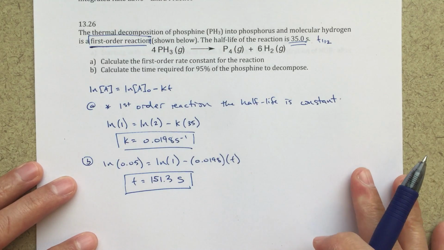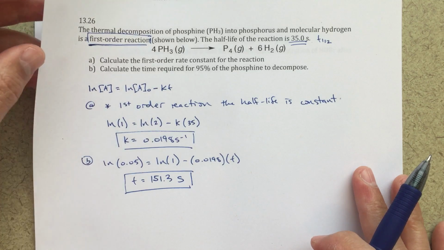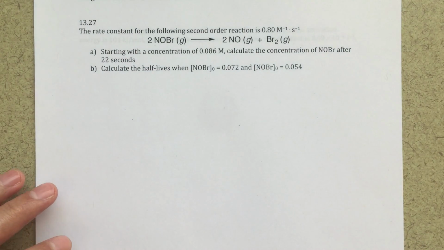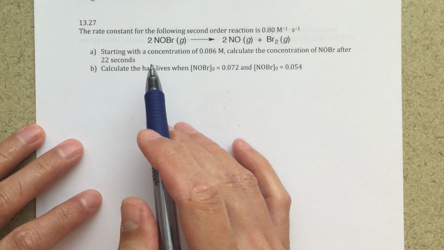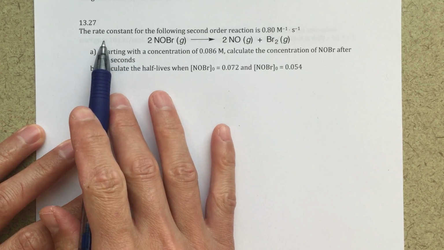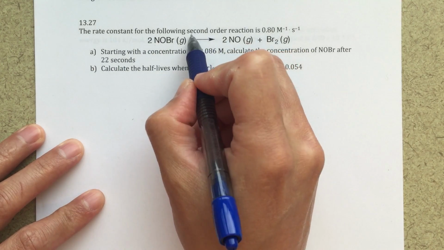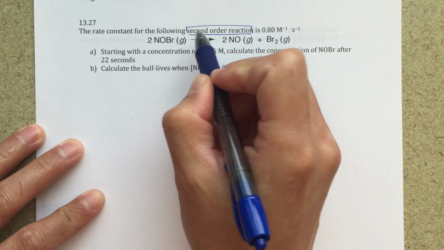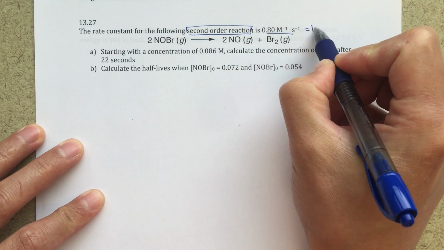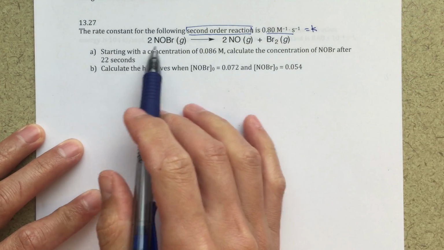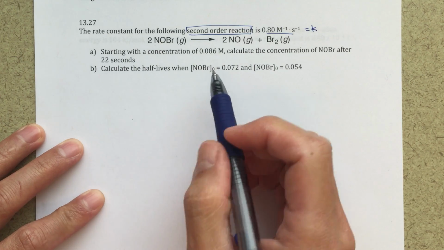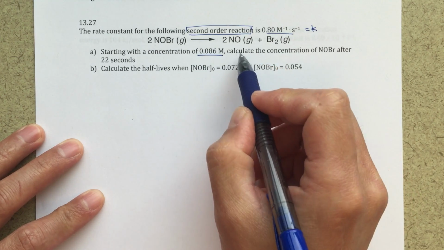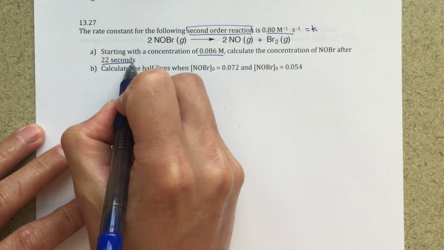So sort of a two-step problem here, and a pretty classic problem like this. Let's do one more, or I guess two more. So this one, 13.27, the rate constant for the following second order reaction, so now we're in the second order realm, is given to us here. So that is our k value. And we are given our chemical reaction, starting with the concentration. This would be our initial concentration. Calculate the concentration after 22 seconds.